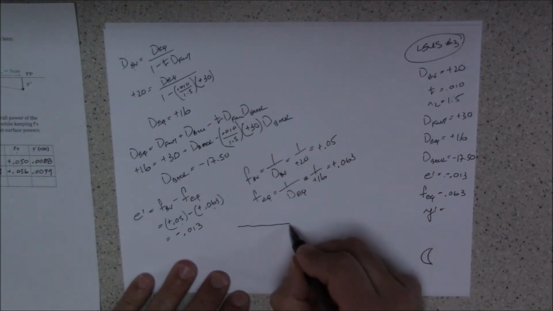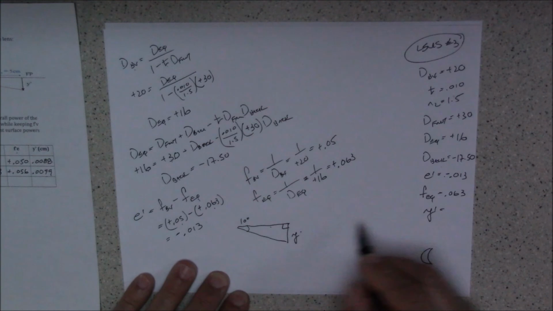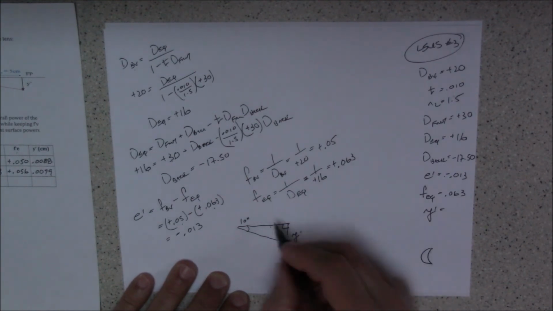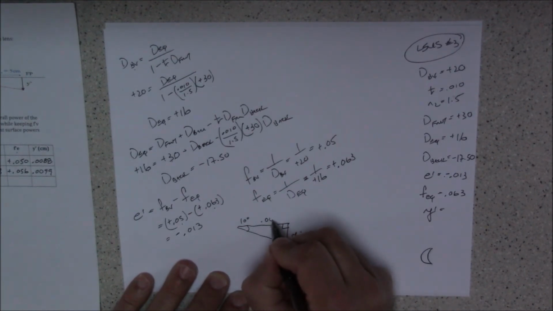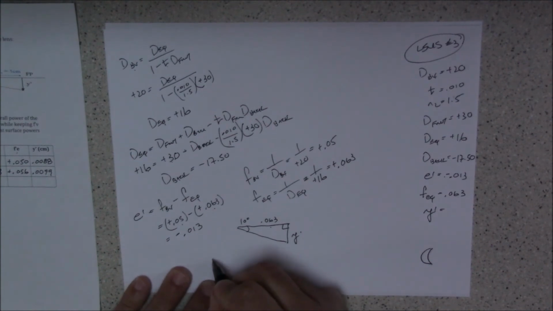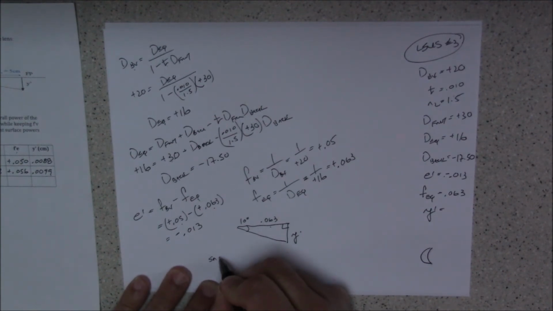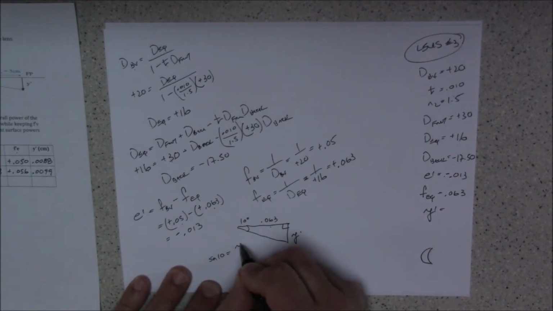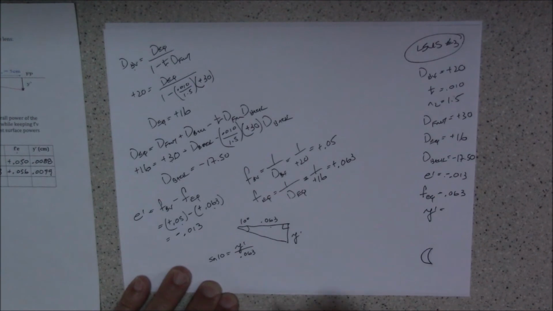We're back to our trusty right triangle with our 10 degree subtended angle. This is going to be our image, and this one here is now going to be the focal length of the back Gaussian equivalent, which is 0.063. The sine of 10 degrees is equal to the opposite, which is the y prime, over the adjacent, which is the focal distance of the back equivalent.